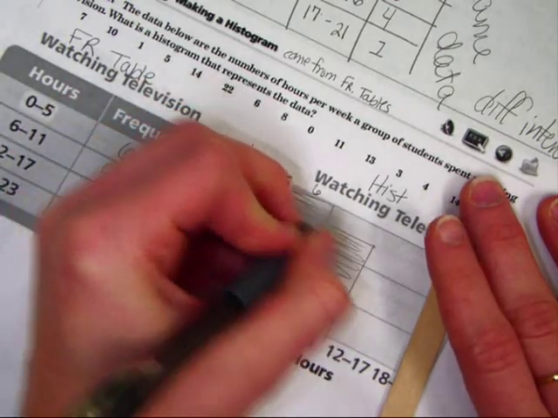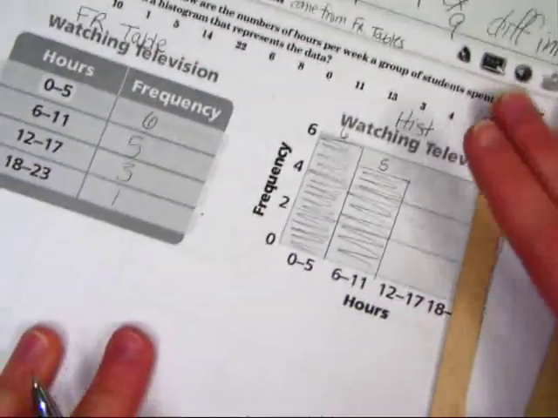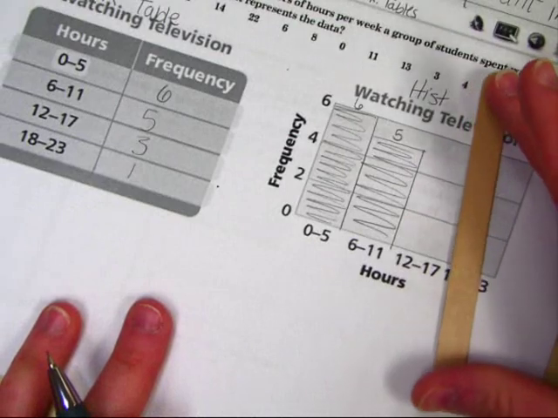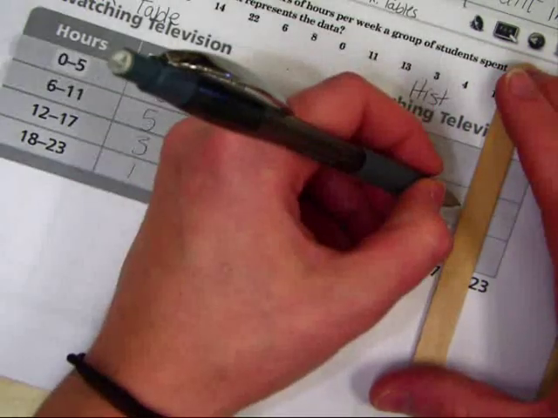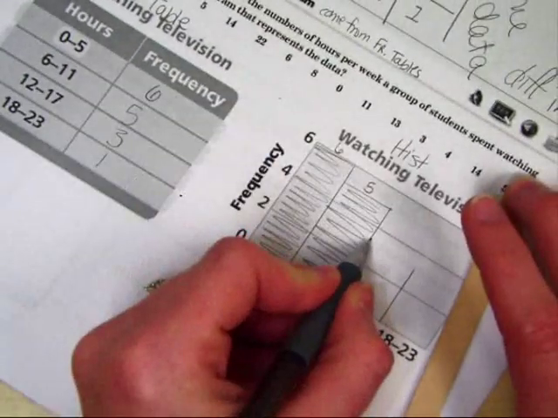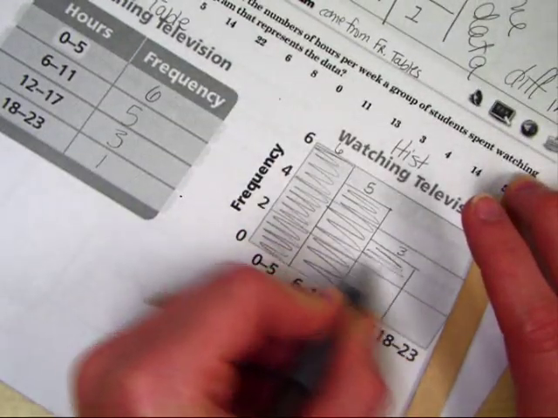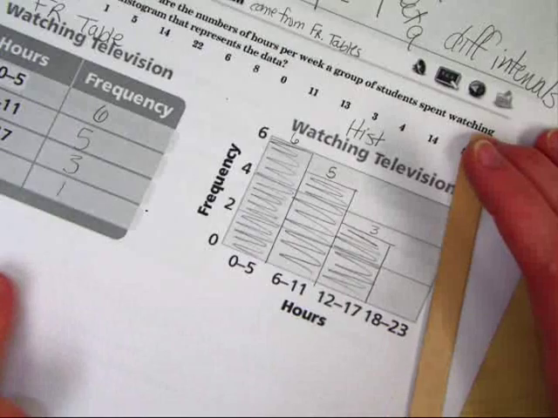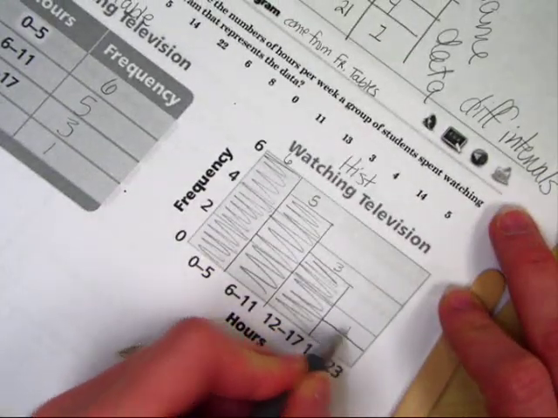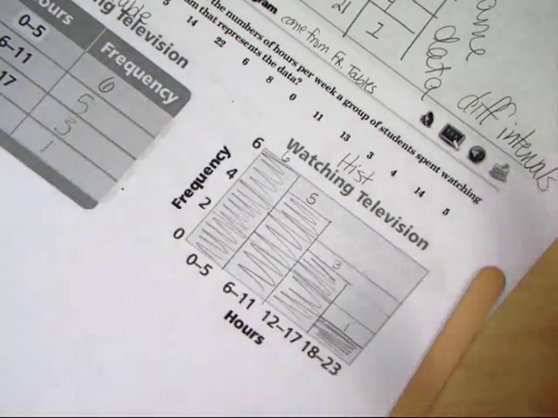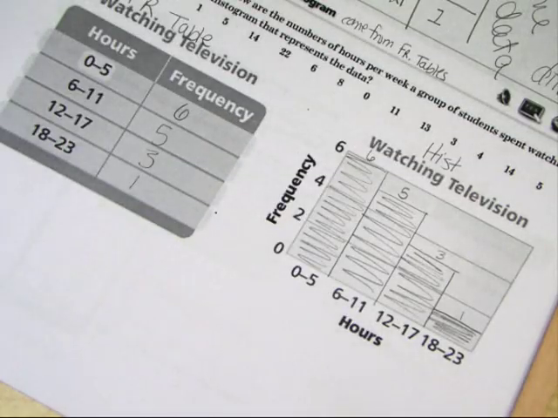I always encourage people to put the numbers on top of it as well. That helps you to see. 12 to 17 happens 3 times. And 18 to 23 only happens once. There you go. That's exactly how you make a histogram.